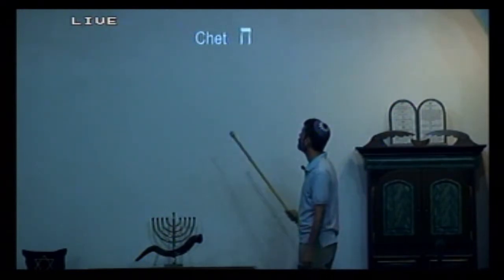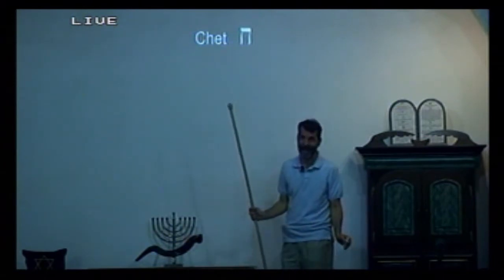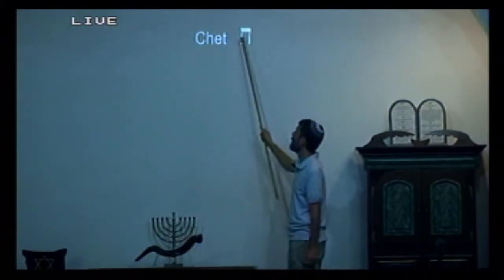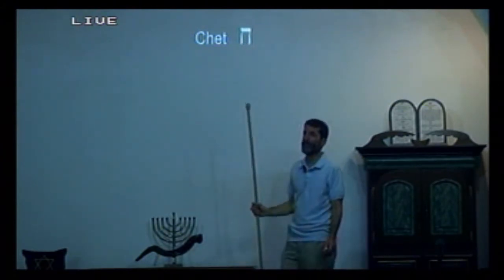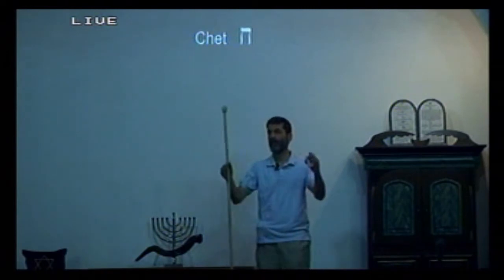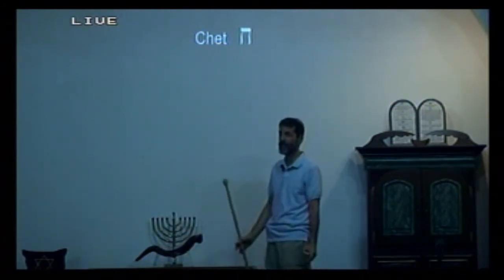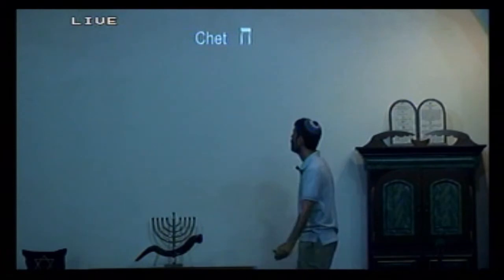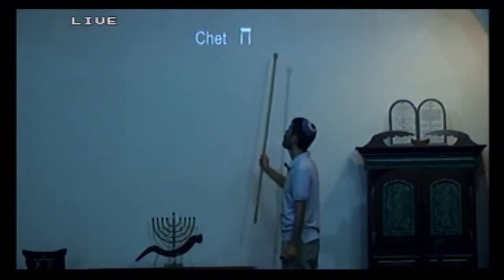All right, so let's learn a new letter. The Chet looks very similar to the Hey, but the Hey had a half line on this side, where the Chet, maybe think of a chuppah, right? The top of the chuppah and the sides of the chuppah, if that helps you, because that's where that sound comes from. The chuppah has a Chet. And so that's kind of what it looks like.